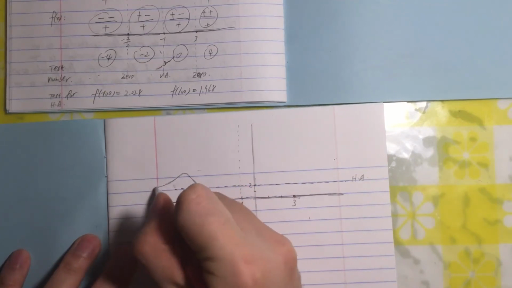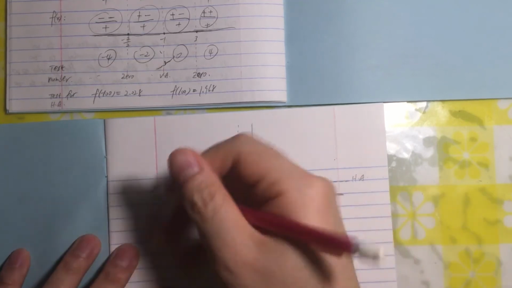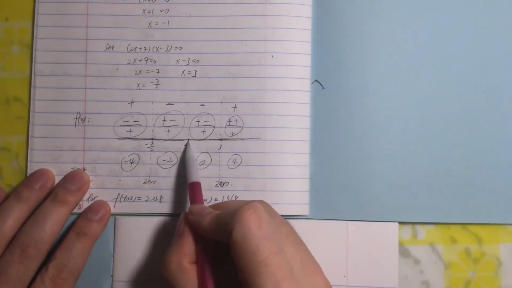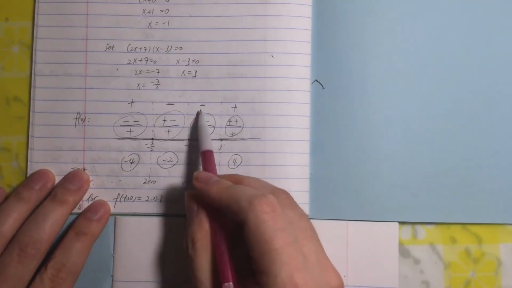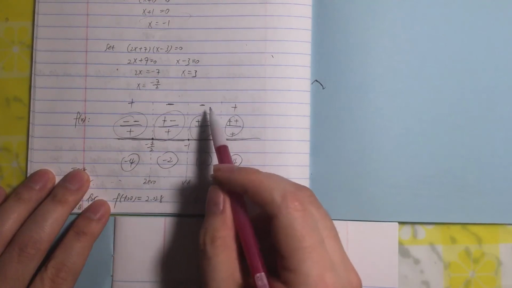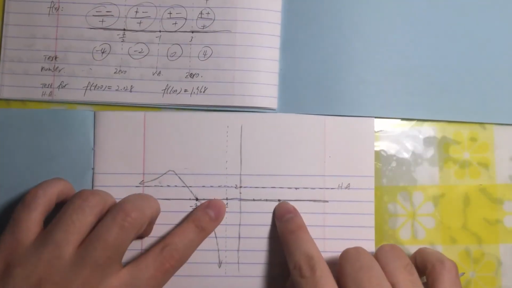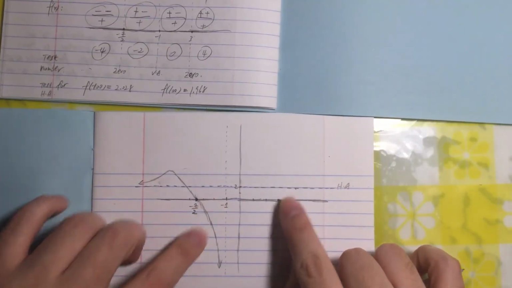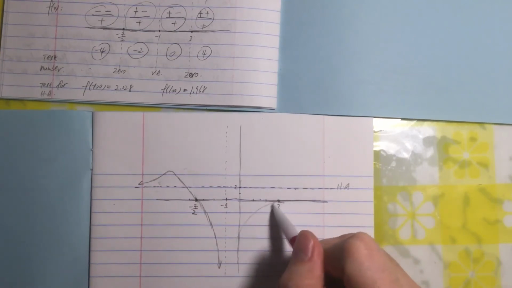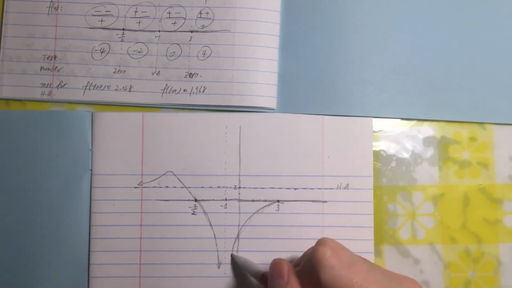Keep the same shape, but make the curve smooth. Next region. When s is between -1 and 3, function f is negative. That means the curve is below the x-axis. So from -1 to 3, the curve is below the x-axis, and it must get close to the asymptote.